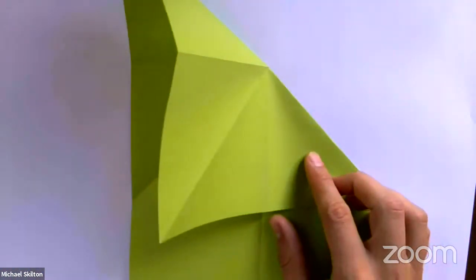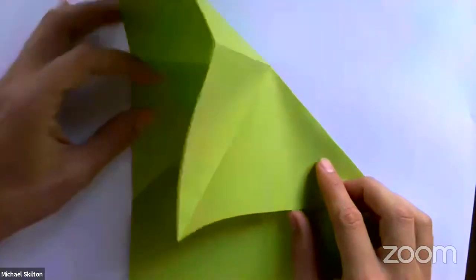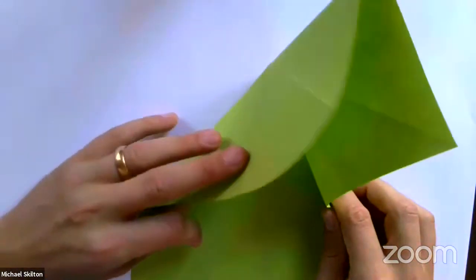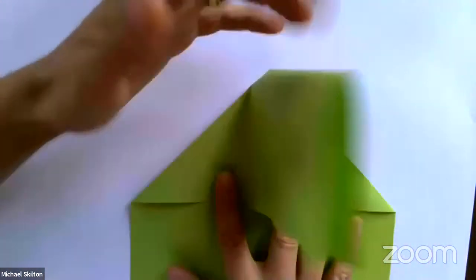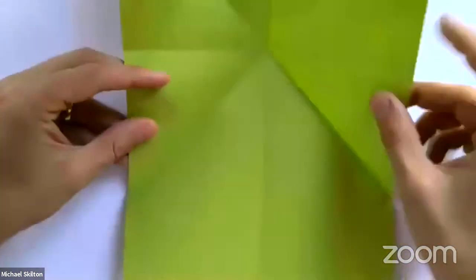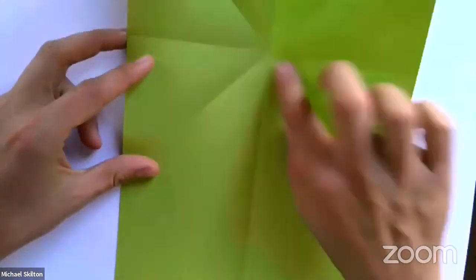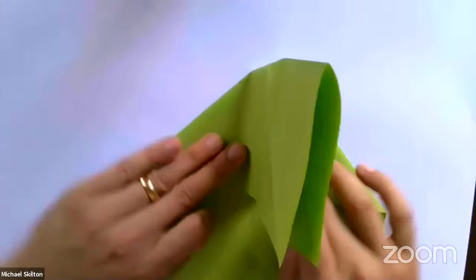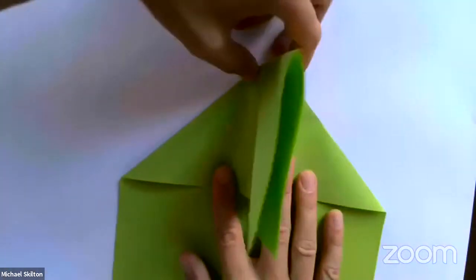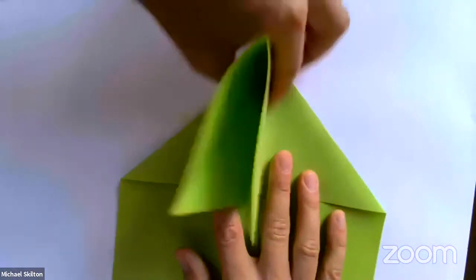I'm then going to do the exact same thing for this other edge here, bringing that one down as well. So now I've got this big flappy bit at the top. But I've just brought both of those corners in. I'll do it one more time more clearly, hopefully. Bringing both of those corners in to the middle with a pinch like that. And I should now have this big tall bit sticking out at the top.